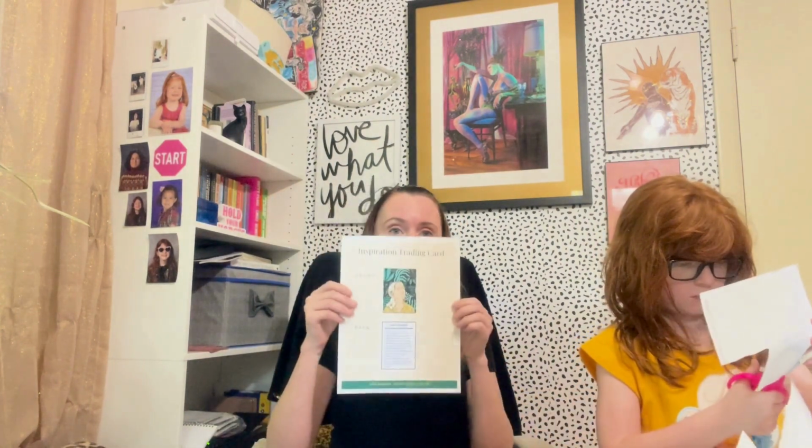I know locally I've been able to get them at Michael's or Hobby Lobby, and sometimes at the craft store they're actually called trading cards on the package, but any blank cardstock that is 2.5 by 3.5 inches will do. Each week when you download your new workbook from us, it will have a printout to make one of those trading cards in the back.